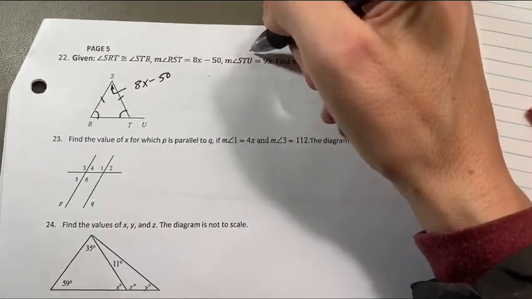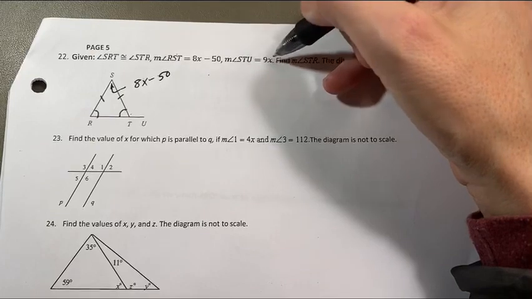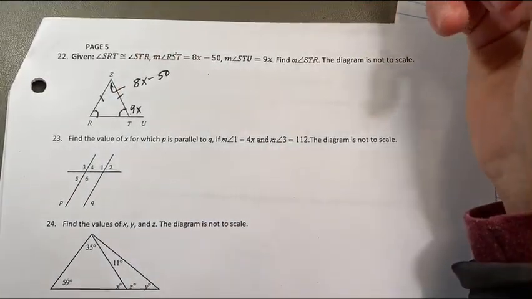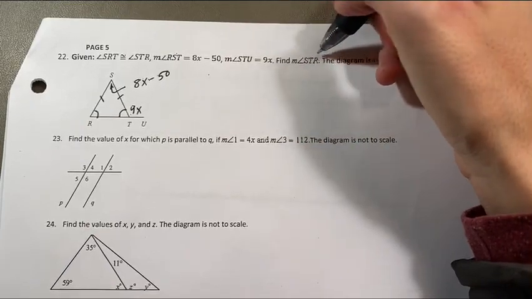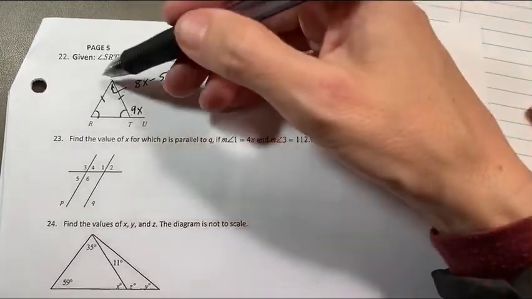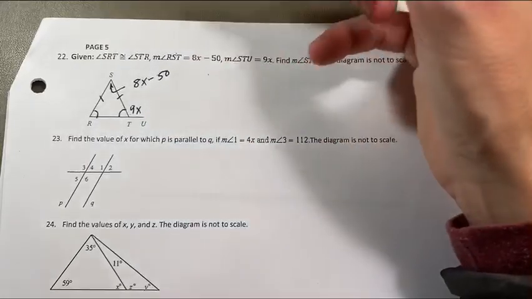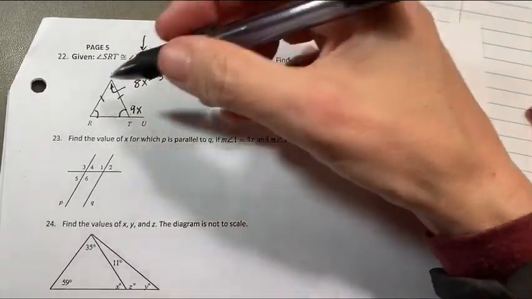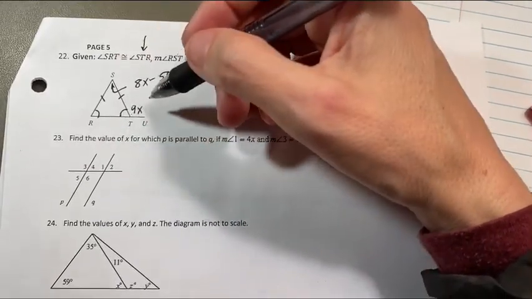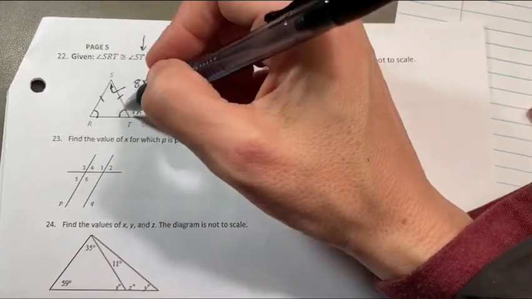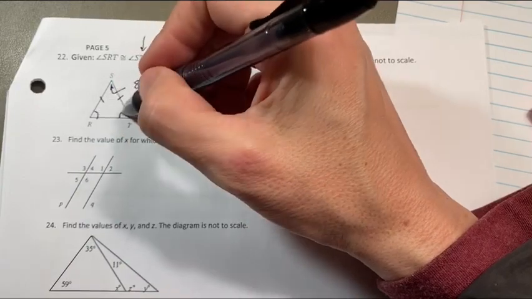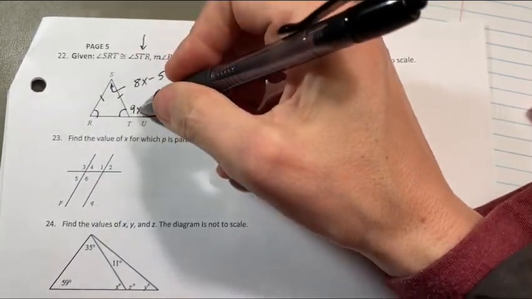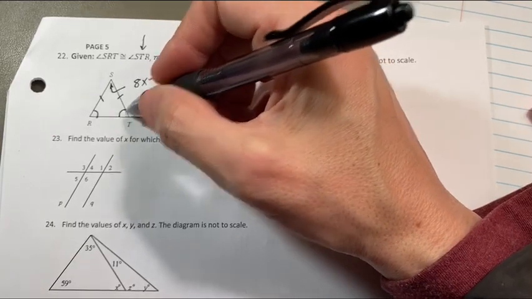And let's say STU is 9x. Find the angle STR. So STR is this original angle. How are we going to do this? We don't know what these two angles are, but we know that they're the same number. We also know this is 9x, and this is 180 minus it, right?